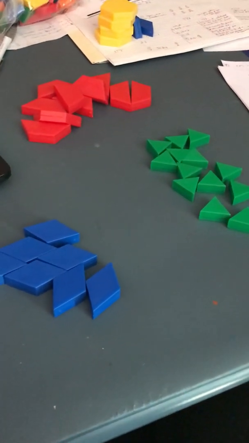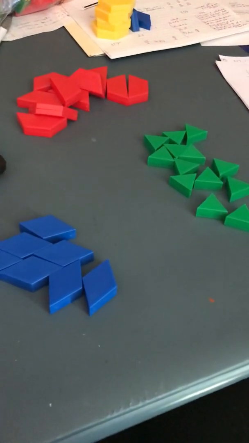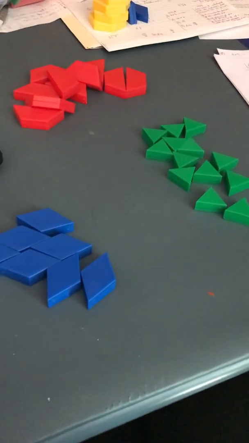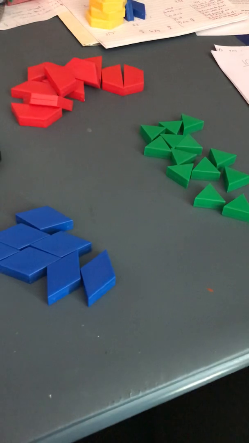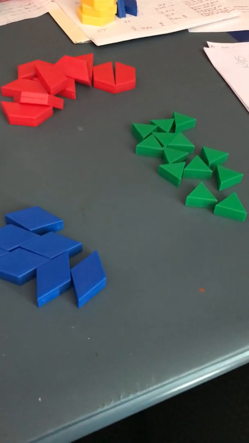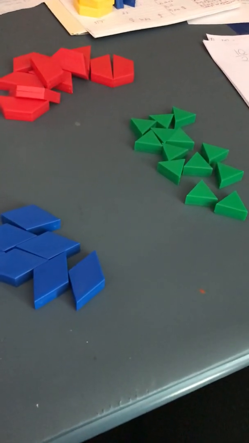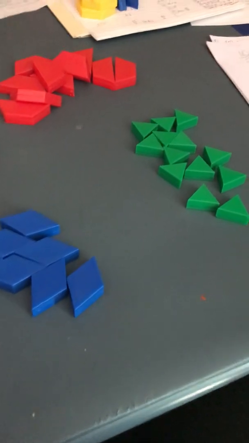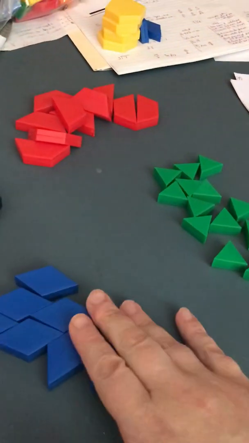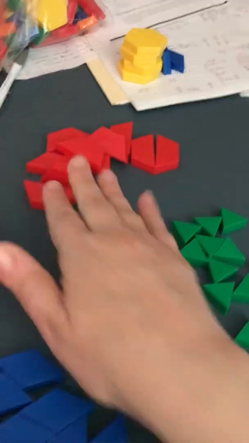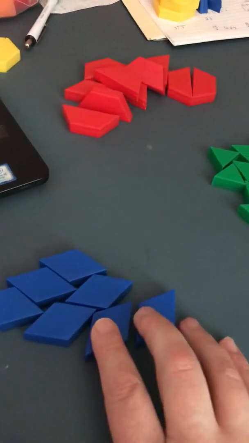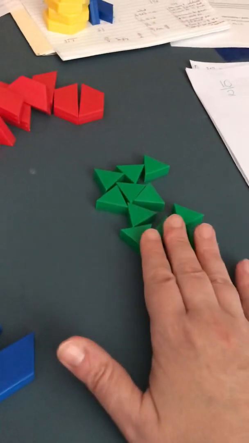So let's take a look at some concrete ways to change from improper fractions to mixed numbers, and then also mixed numbers back to improper fractions. So we're going to use the hexagon to be a whole. I have halves, I have thirds, and I have sixths here.